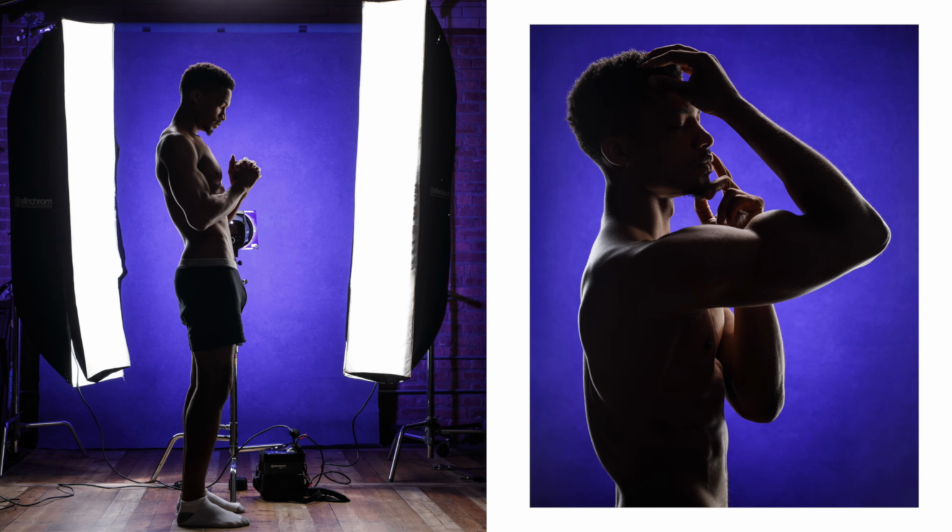If you want to be in control of the light on your background, you're going to need a background light. You can do this with anywhere between 1 and 4 lights, but I'm sure some industrious person could find a reason to use more.